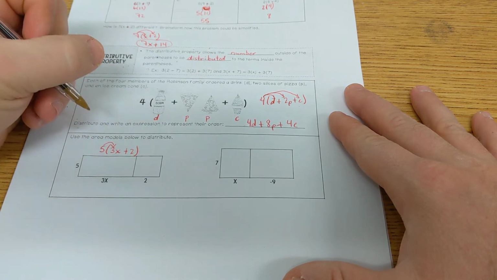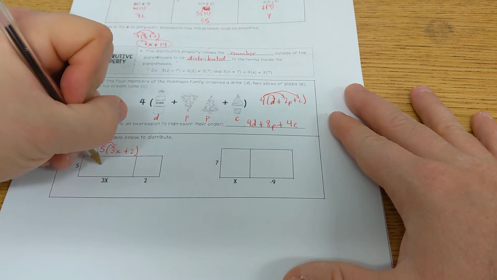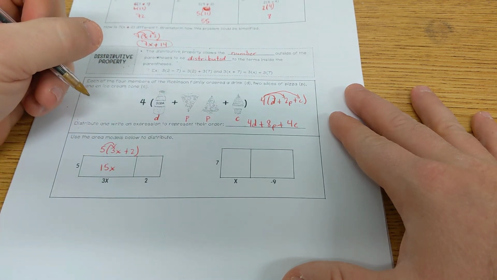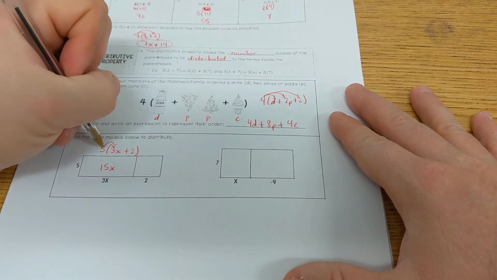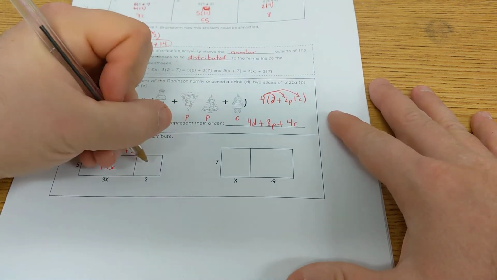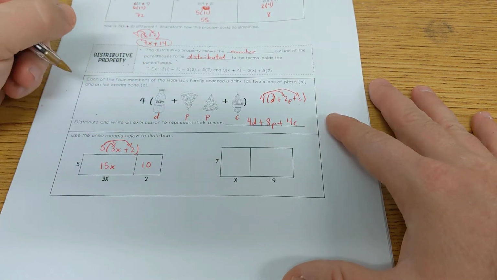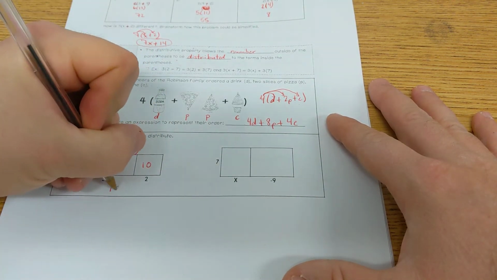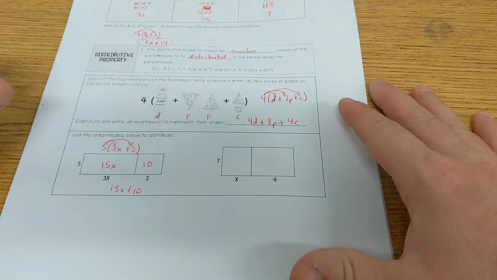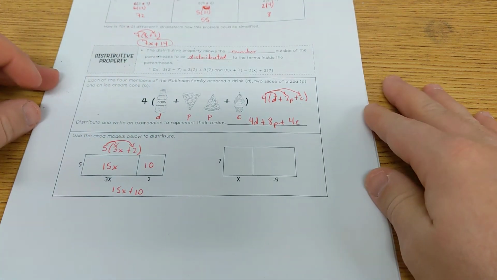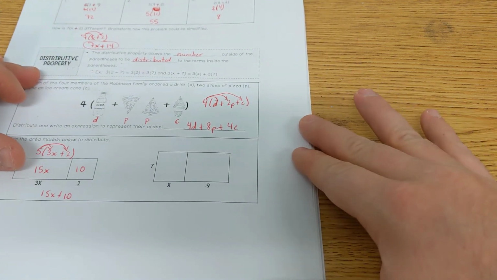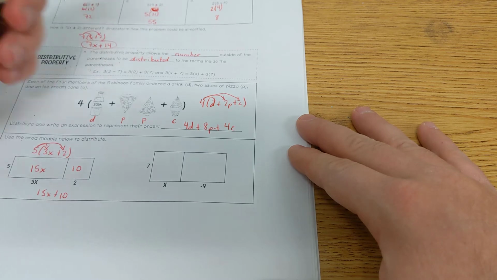So 5 times 3x will give me 15x. 5 times 2, well, that gives me 10. So now I'm left with 15x plus 10, and that's equal to the area that I have now. Okay. Let's check this other one out.